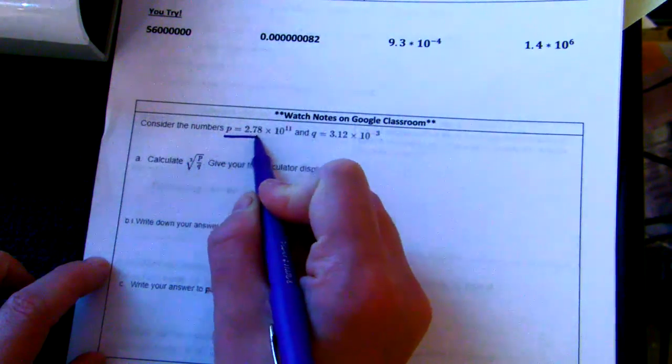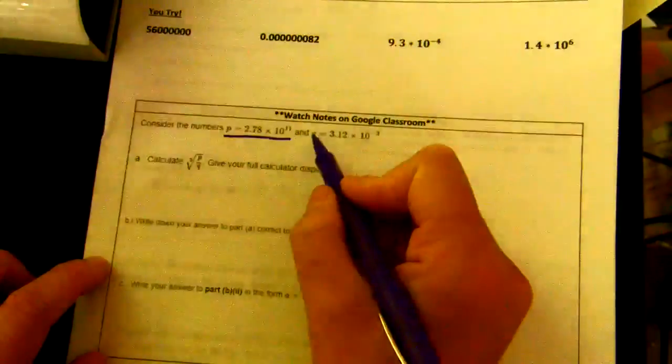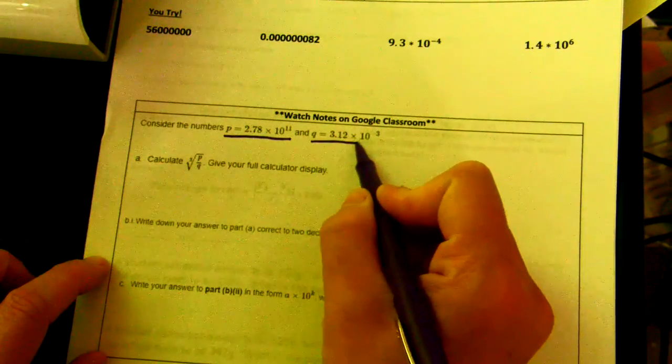Okay, so here it says consider numbers P equals 2.78 times 10 to the 11, and Q equals 3.12 times 10 to the negative 3rd.